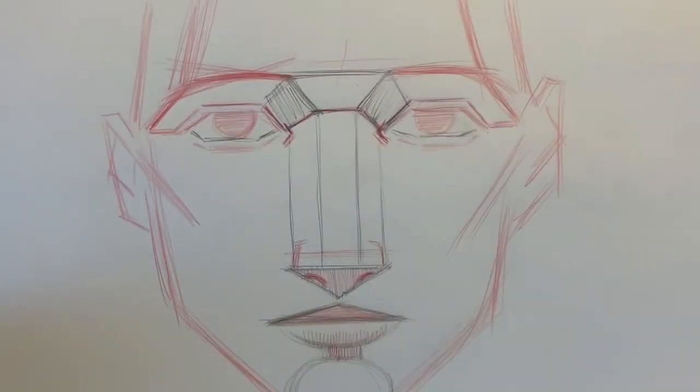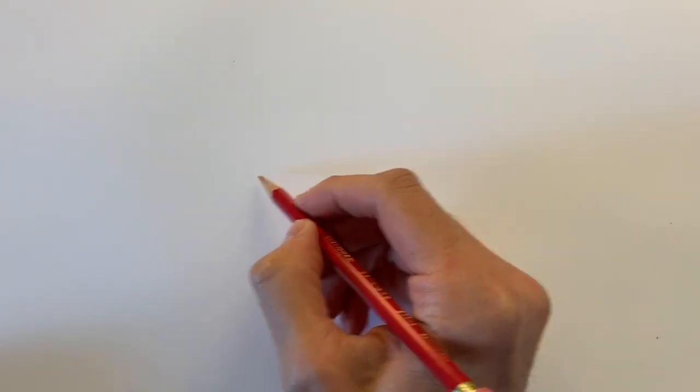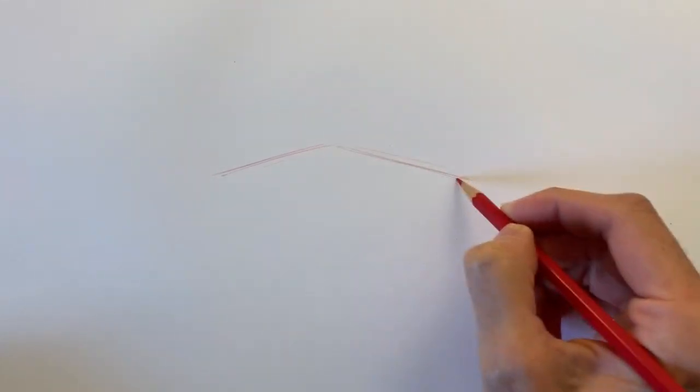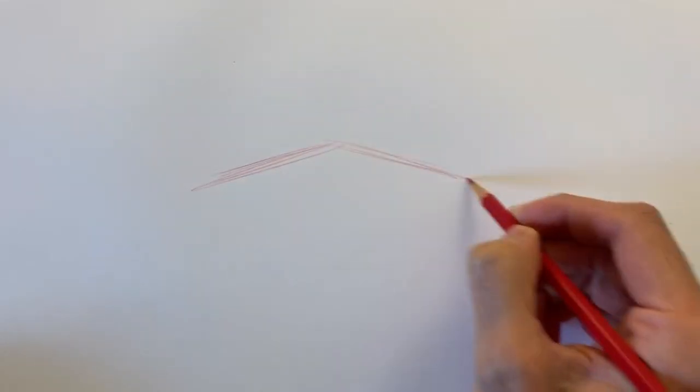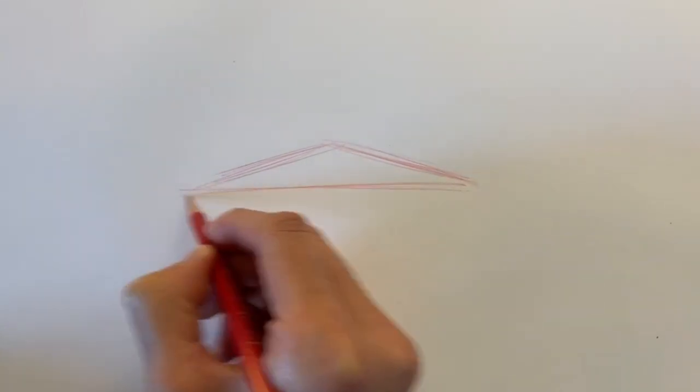Here we are at the last part of this video, and we're going to do the lips. And the lips are going to be the easiest part out of the 3 main features. So grab a new sheet of paper and let's just draw those lips in. Now remember, that top lip can be easily represented with a triangle, like so.